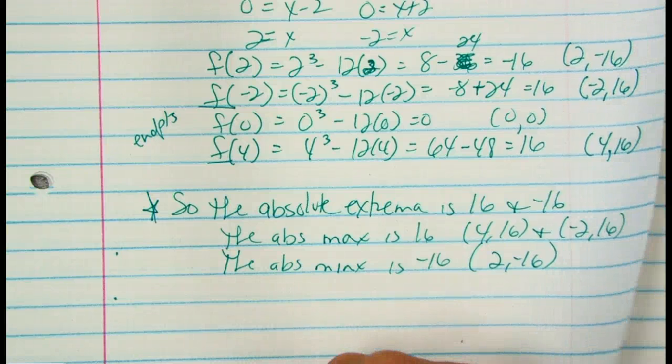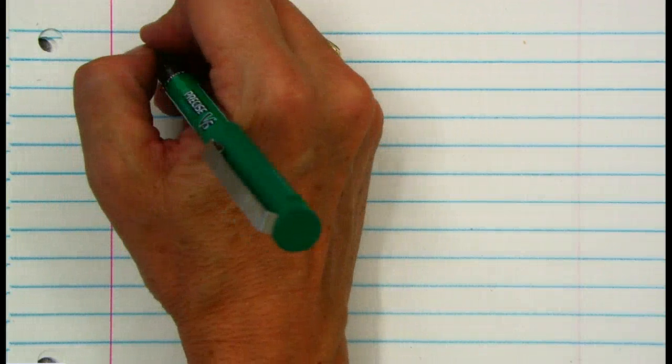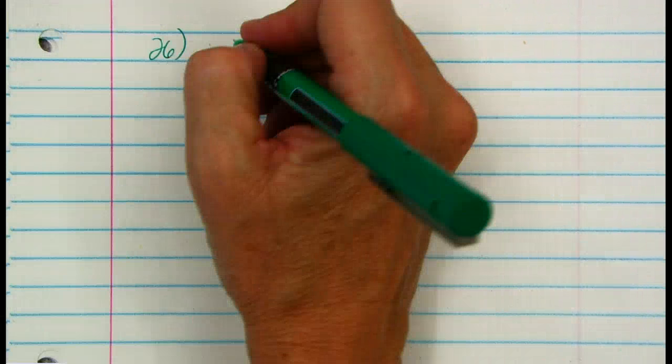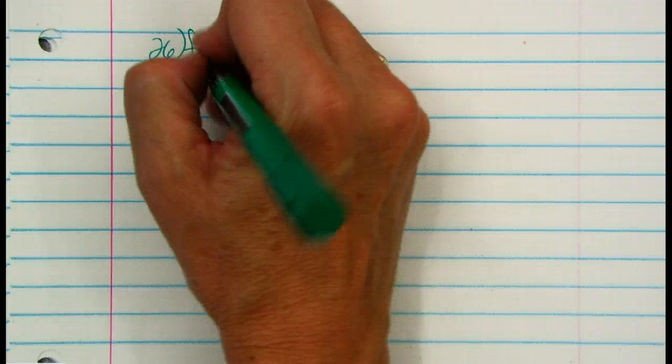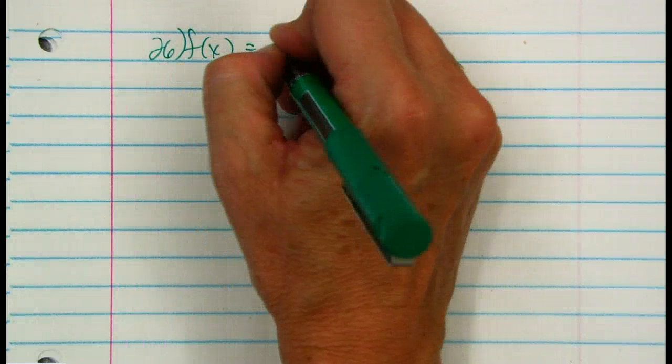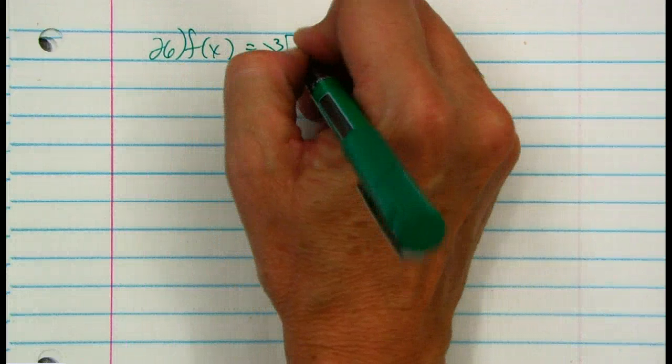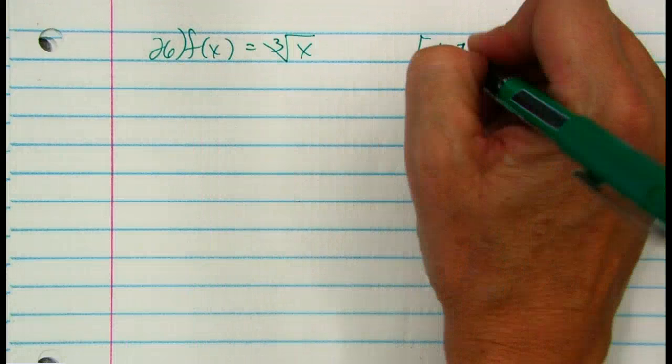I'm done with that problem. Next problem. I will do one more problem because I'm already 15 and a half minutes into this video. Let's try, gosh, do I want to do that one? Yeah, I'm going to choose a difficult one now, number 26. It says f of x equals the cube root of x, between negative 1 and 1.